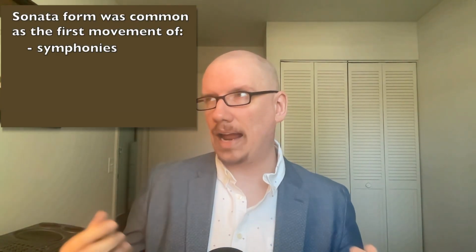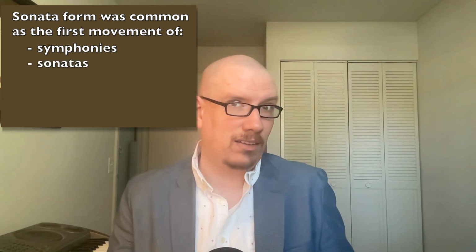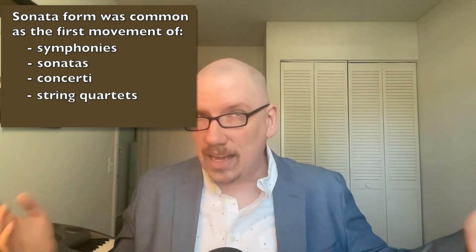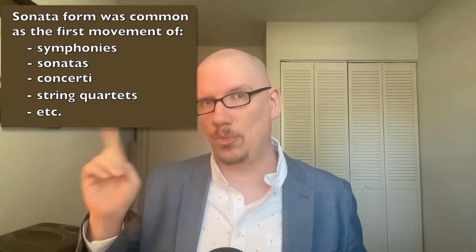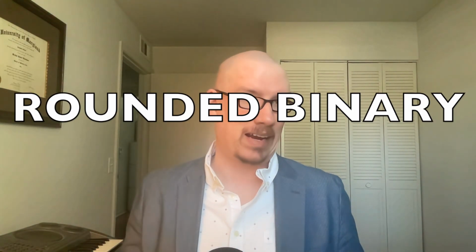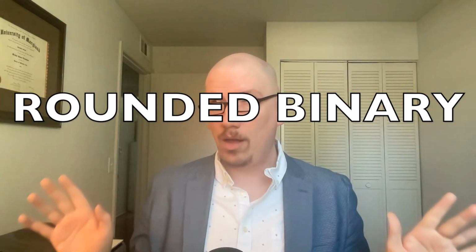It was typically the first movement of a symphony, or as the name suggests, a sonata or a concerto, a string quartet. Many pieces' first movements were often in sonata form. It grew out of this thing called rounded binary form. Backing up, binary form is what its name suggests, a form with two parts. We typically label sections of music with capital letters unless there's a better, more descriptive term to use.